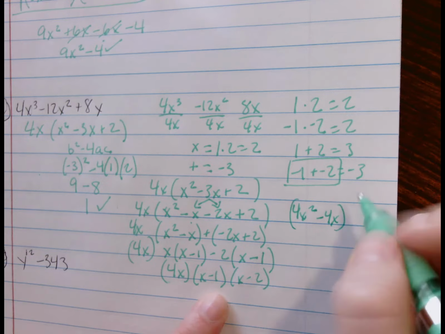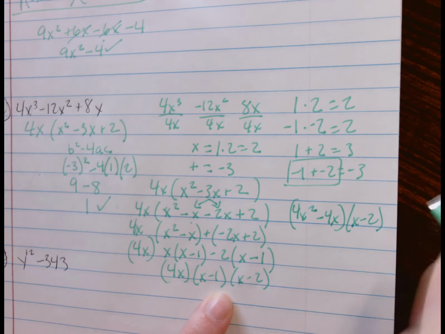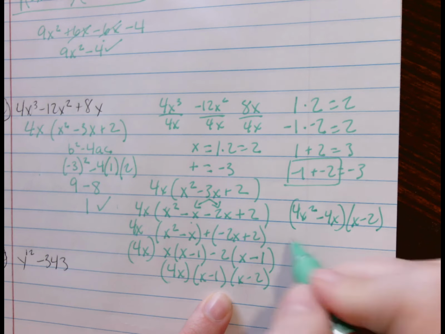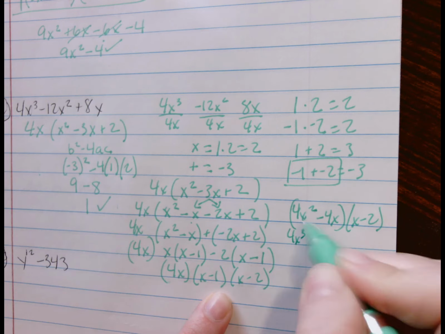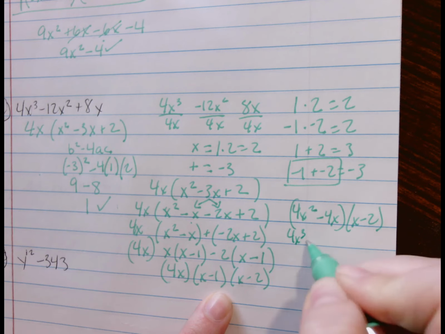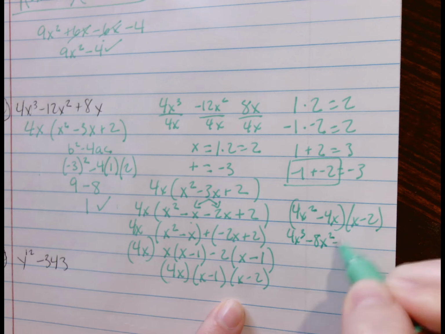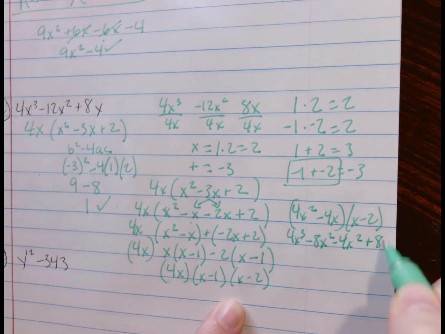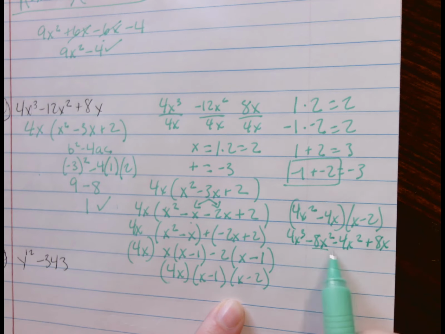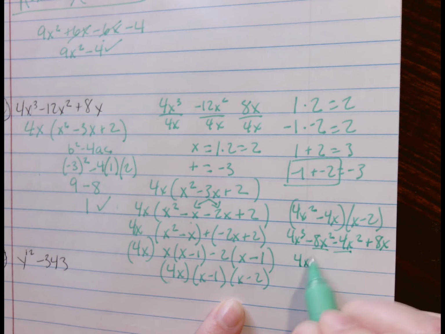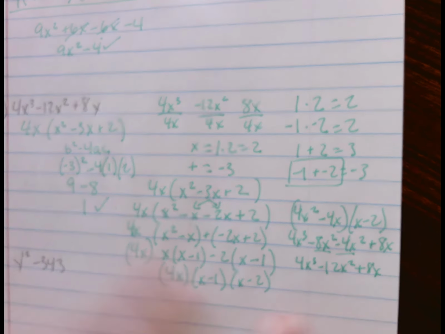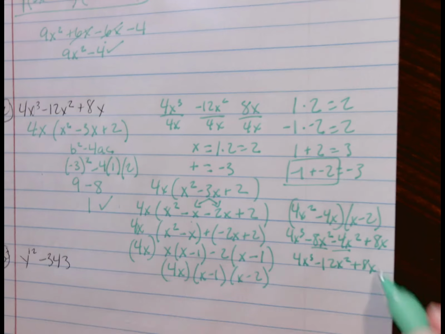And then I'm going to take that and multiply it by this x minus 2. So 4x squared times x is 4x cubed. 4x squared times negative 2 is negative 8x squared. Negative 4x times x is negative 4x squared. And negative 4x times negative 2 is positive 8x. Then I combine my like terms. 4x cubed minus 12x squared plus 8x is exactly what I started with, okay?